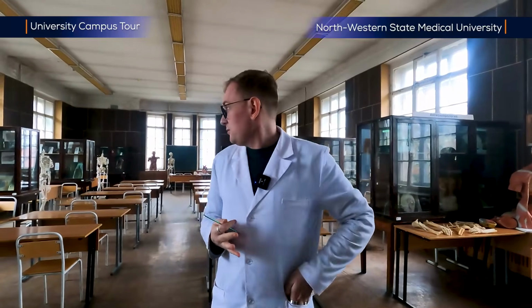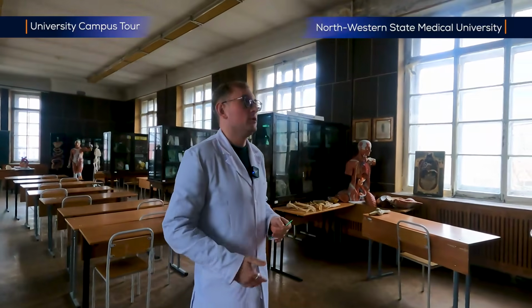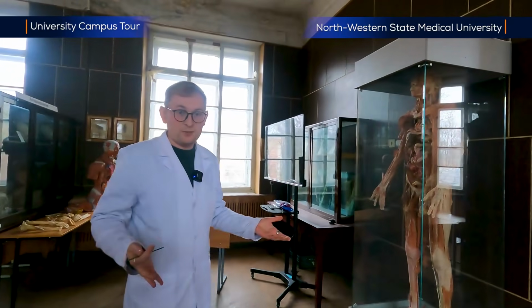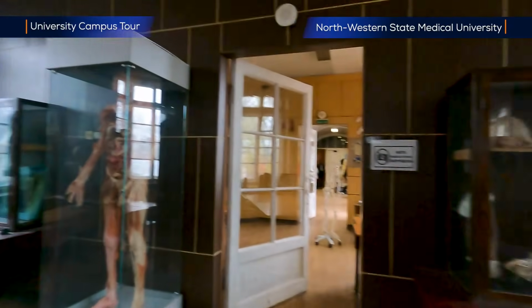This museum includes and describes some features of anatomy of cardiovascular system, anatomy of lymphatic system, but I want to show you some very specific and very unique specimens that were made in laboratory of our department. Now we can see it here or here.